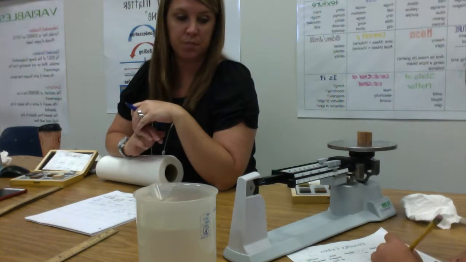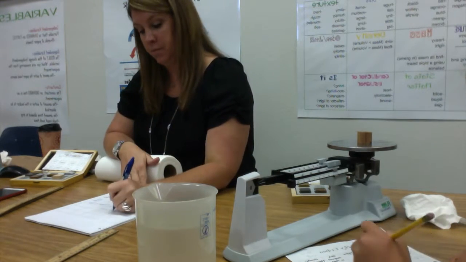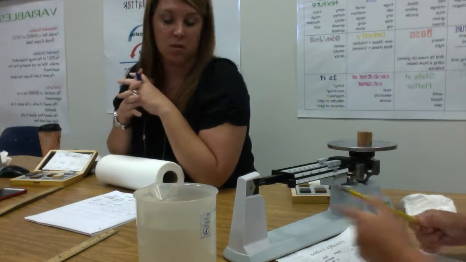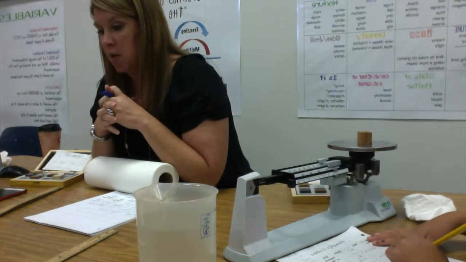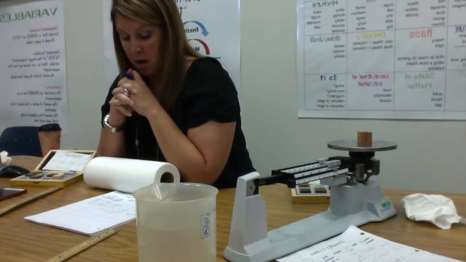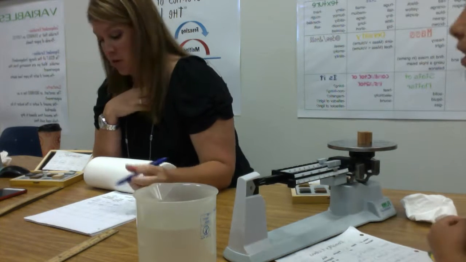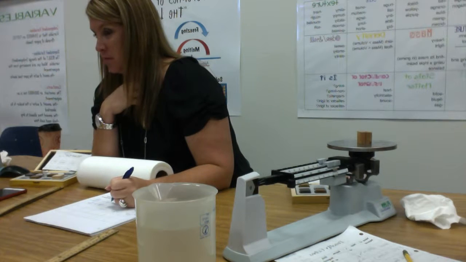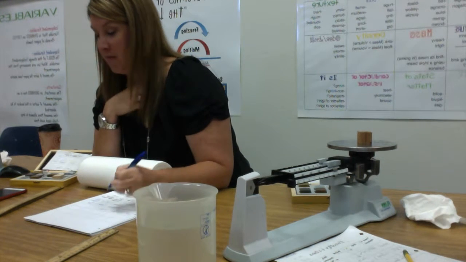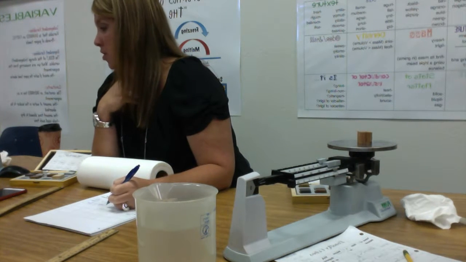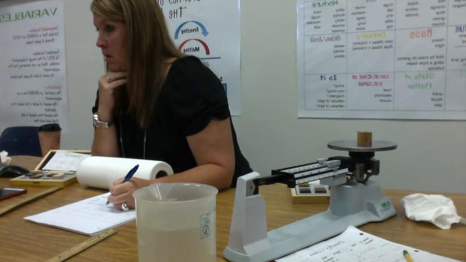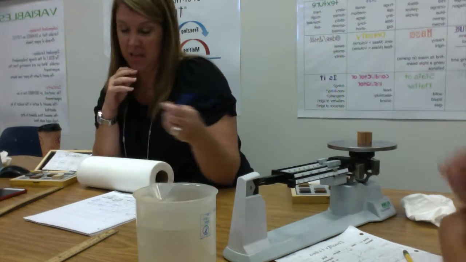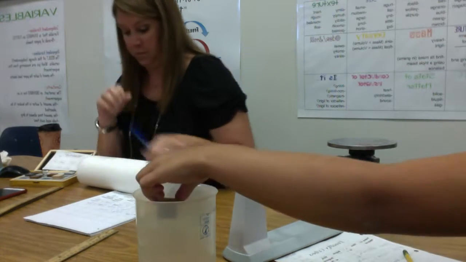Which one is larger? Volume. Oh yeah, it is. So our volume is bigger this time. So far our mass has been larger. What's been the result when our mass is larger? So this time our volume is larger. I think it'll float. Okay, take your wood and try it.